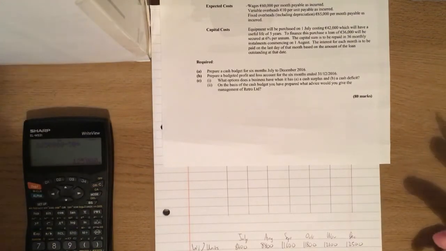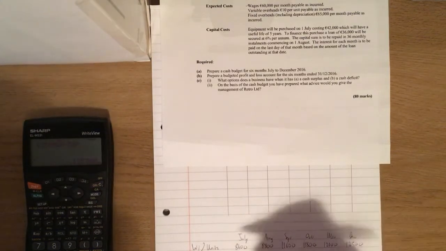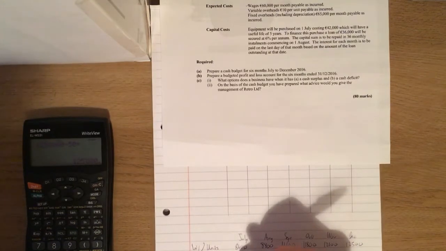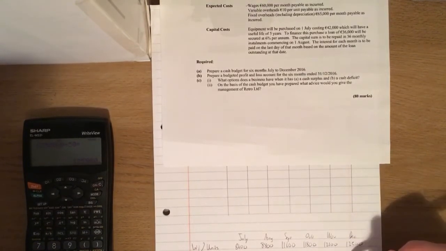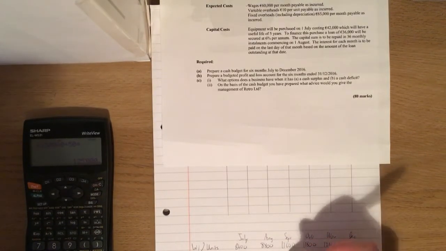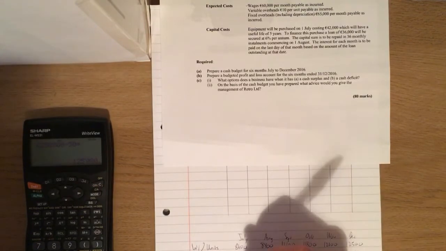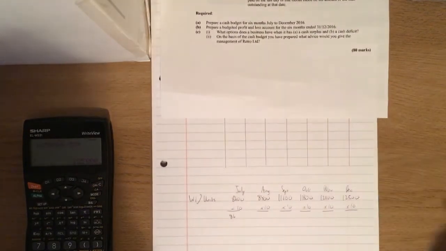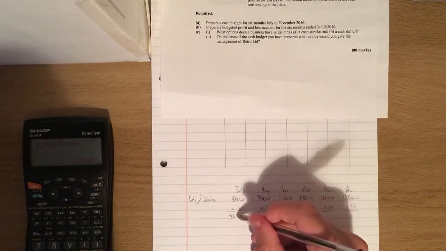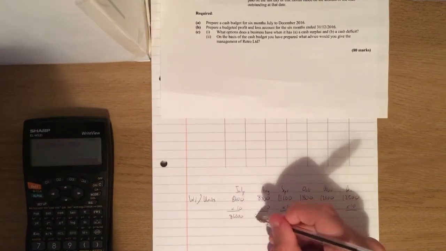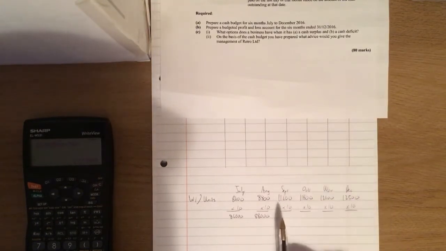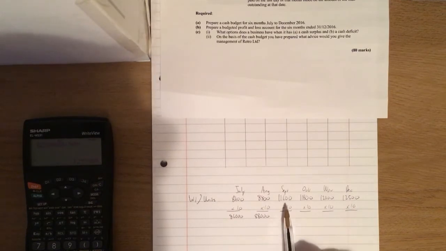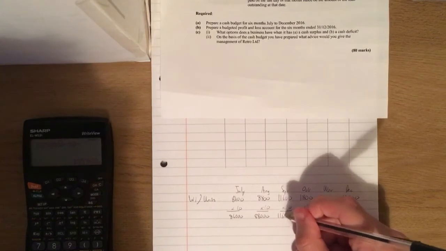Okay, you're going to multiply them then by 10. So look, if you want to put the workings in here, it's not a bad idea. So 8,400 multiplied by 10 is 84,000. 8,800 by 10, 88,000. 11,600 by 10, 116,000.